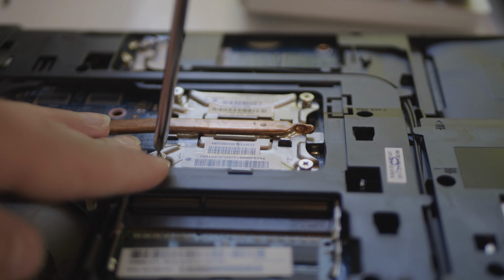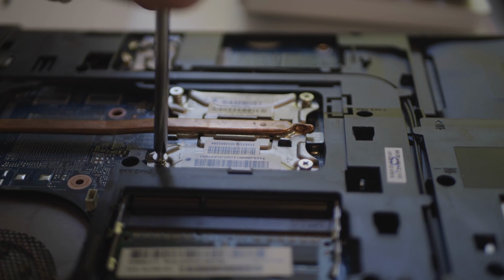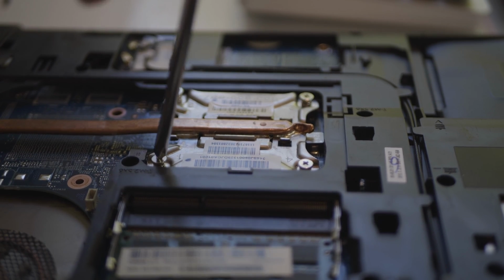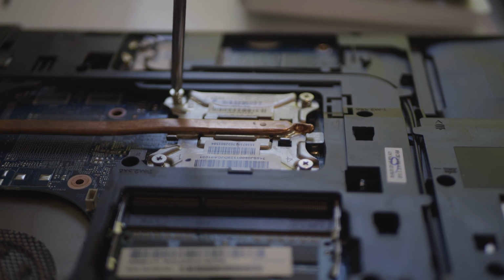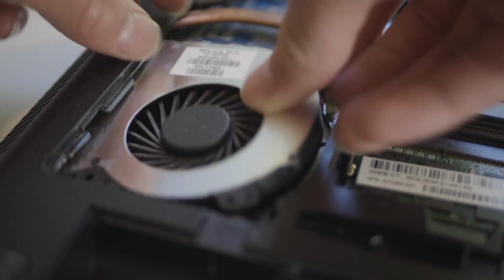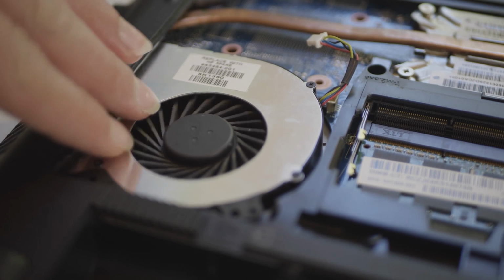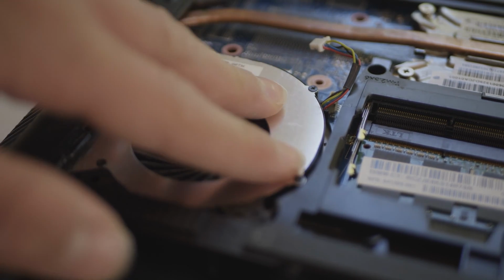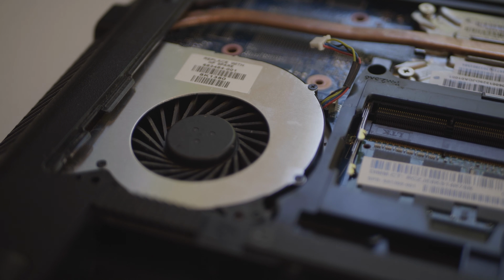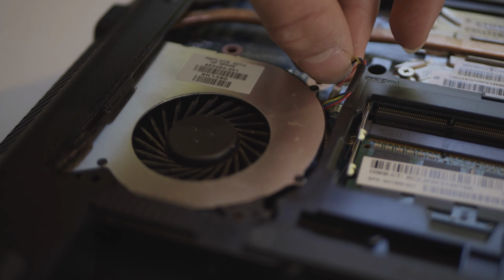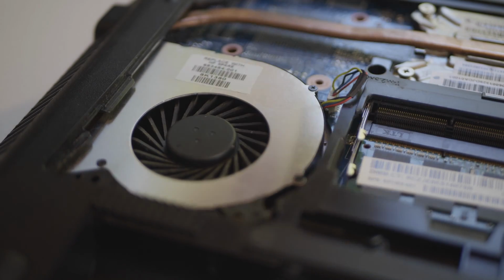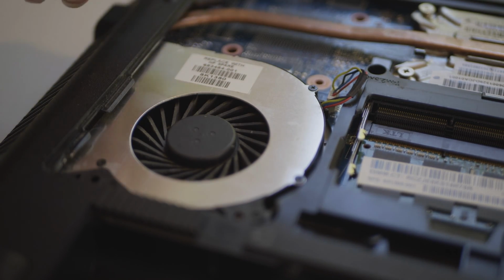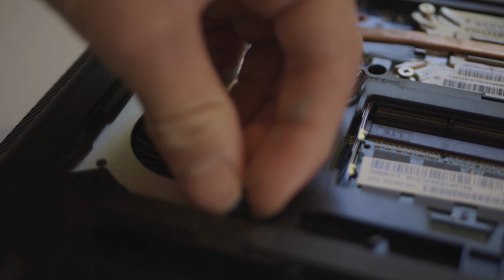So now screw it on pretty tight, not extremely tight, but do definitely make sure that it is connected securely to the CPU. Then you can put the fan back in. Just put that in securely too. You're going to definitely have to plug that wire back in just to make sure that it does turn on. So make sure you plugged all the wires back in that you took out. And then just put the screws back in and screw those in pretty well. You want the fan to be pretty secure.